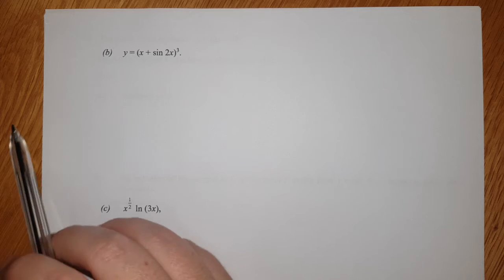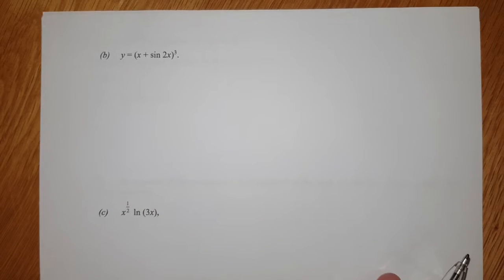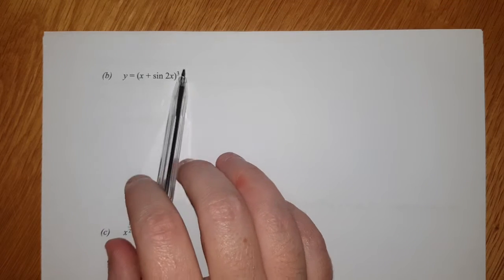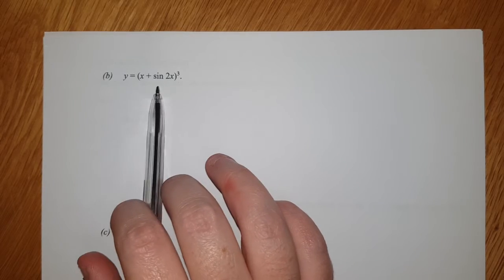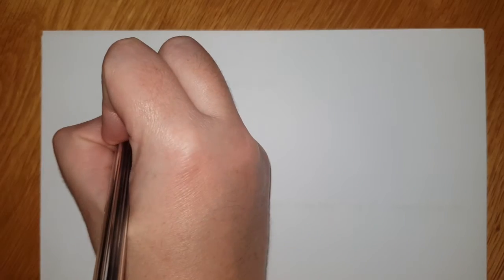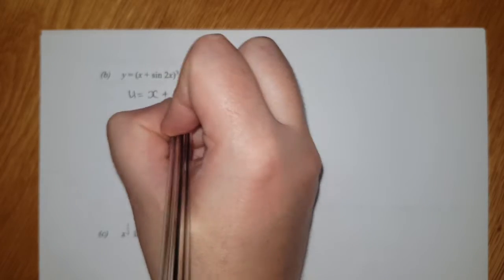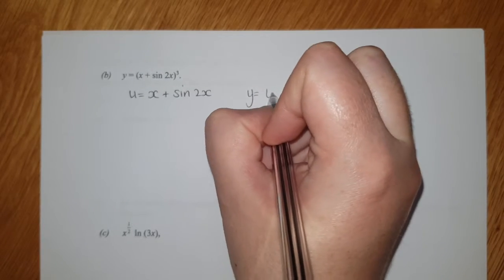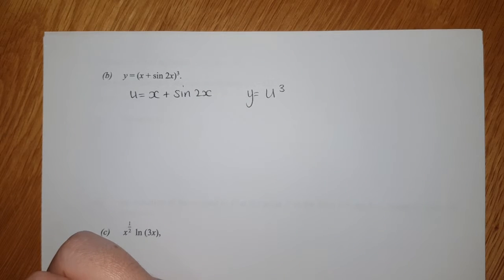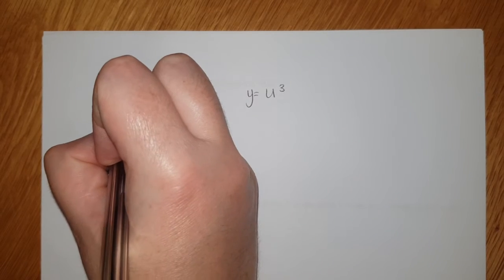Okay, so part 2 of our differentiation questions. We're going to again use the chain rule because this is a function within a function. So the function inside is x plus sine 2x, and then I can rewrite the whole function as just u cubed. Both things nice and easy to differentiate.